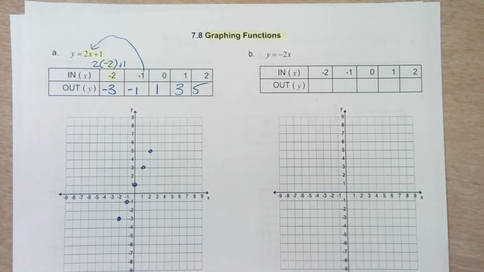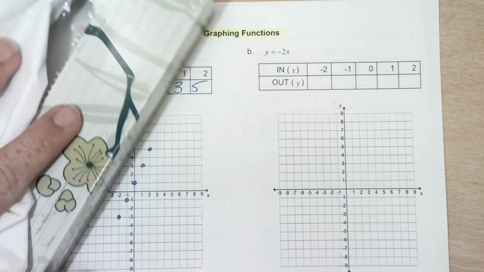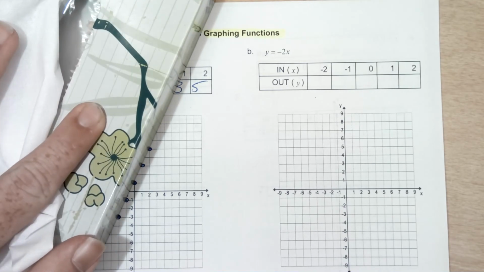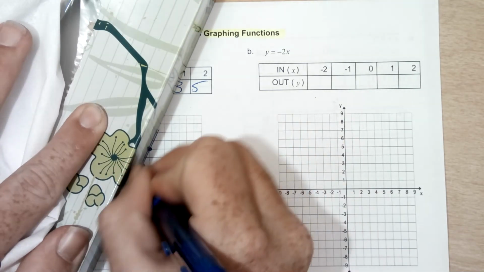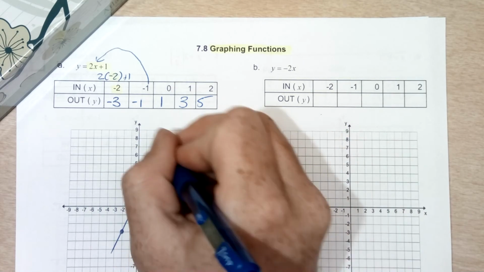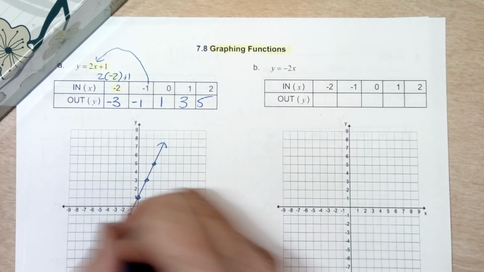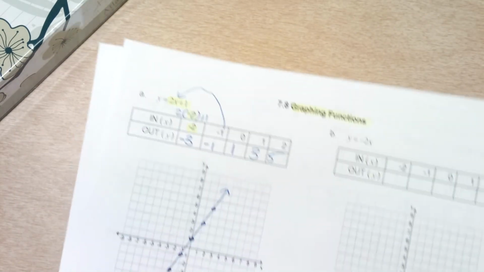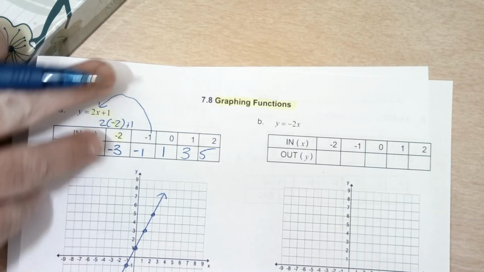Once I have drawn in all my points, I can connect them and make my line. So that's exactly what I'm going to be doing. I'm using my tissue box straight edge today. So I make my line, and I make sure to include my arrows. Now that function is graphed. That is all we will be doing for these different problems.